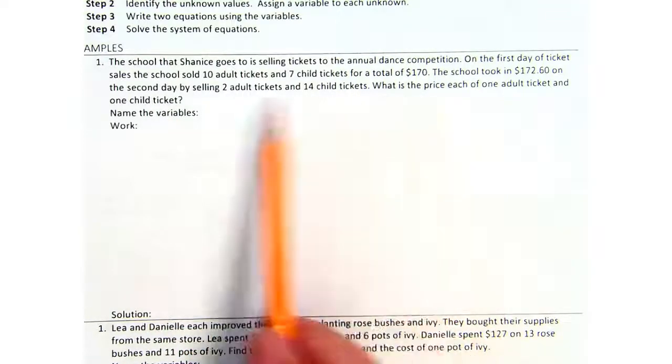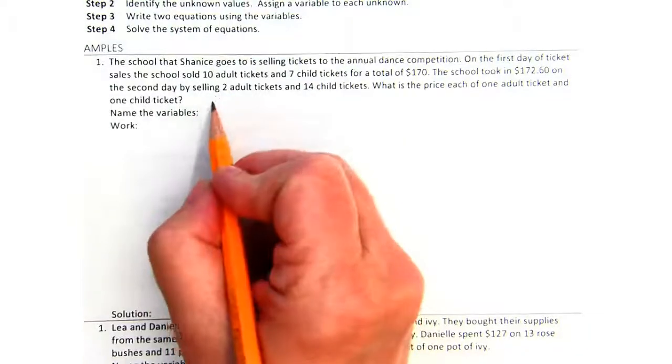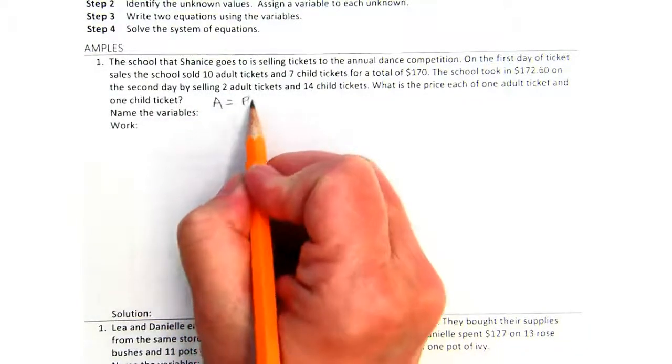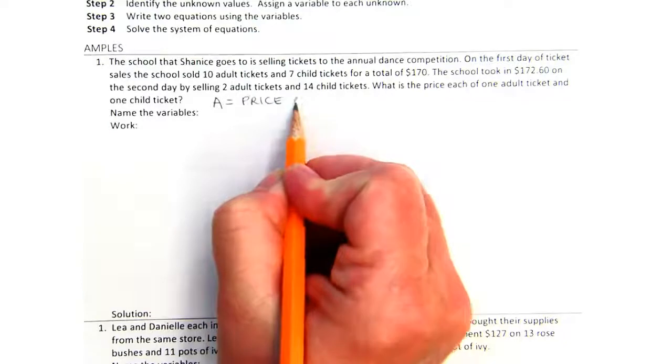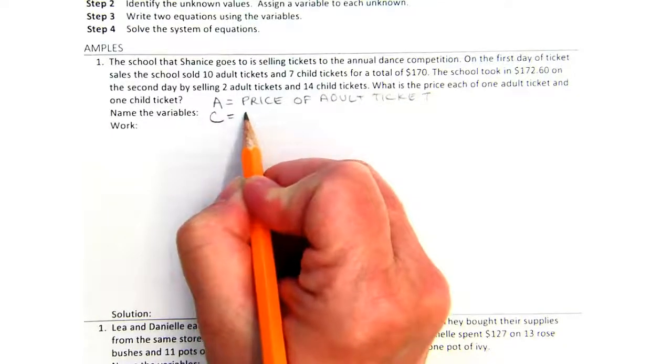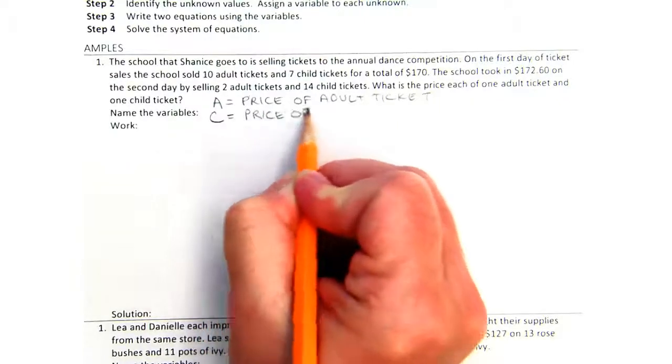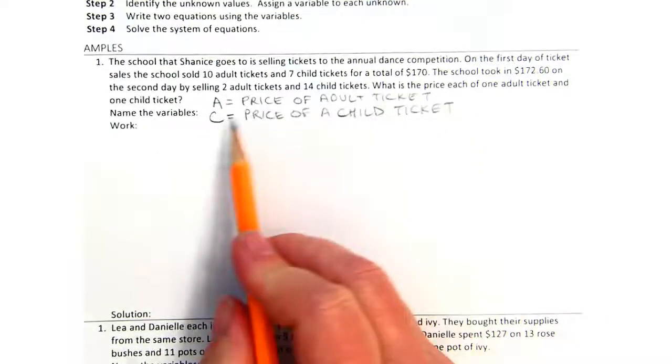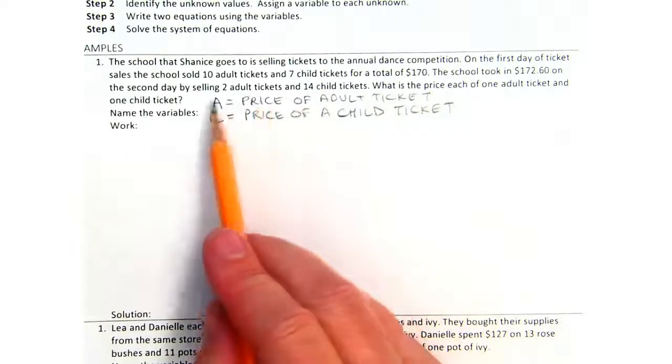The answer to this question will provide the variables. A equals the price of an adult ticket. C equals the price of a child ticket. I now need to set up two equations.